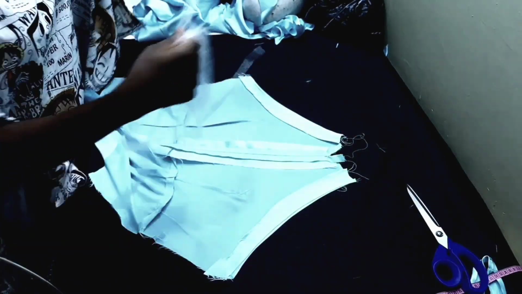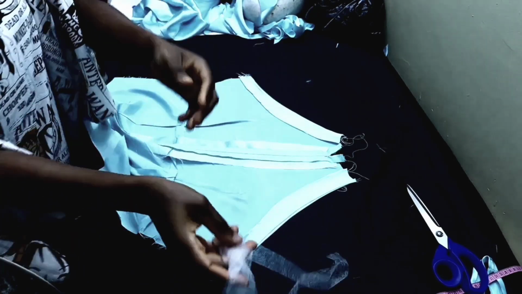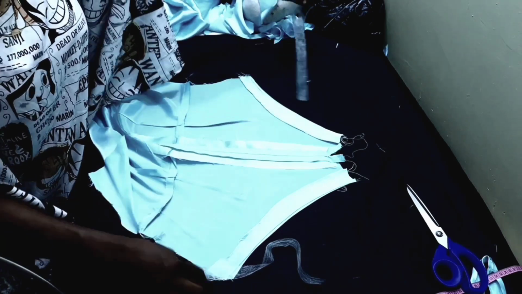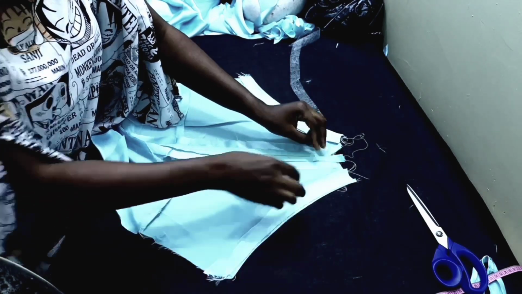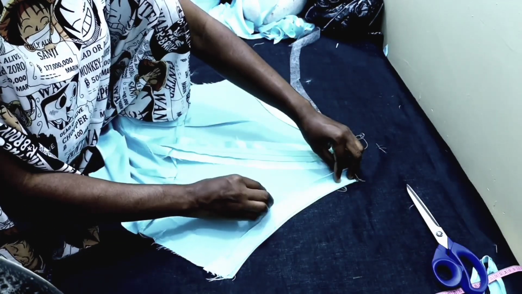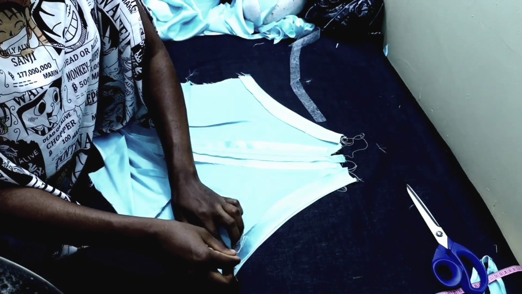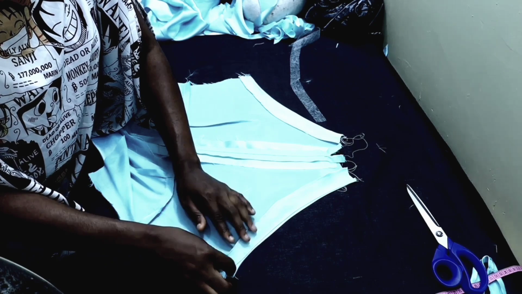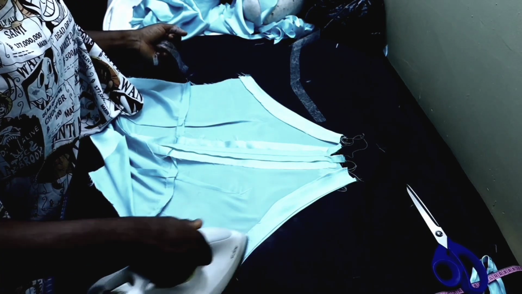So this is my hemming gum. So I'm just going to put it in between the facing and the dress. So just put your hemming gum in between your facing and your dress, and then you're going to iron in place. This will help the facing to remain permanently in the same position.